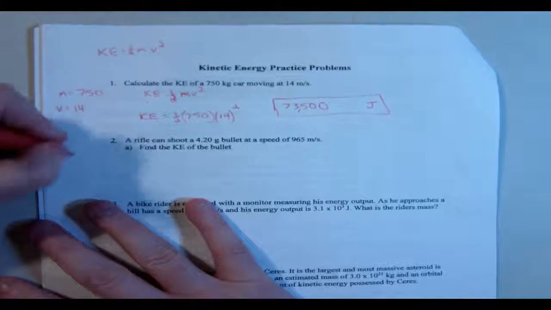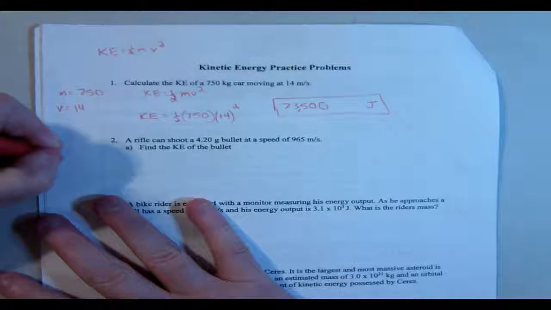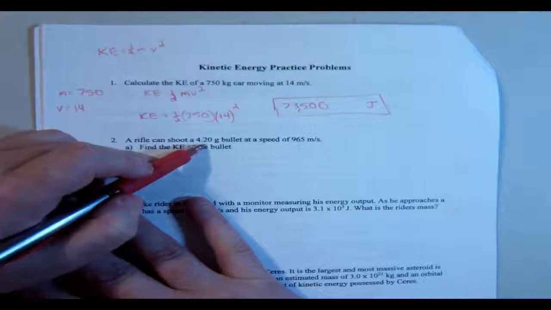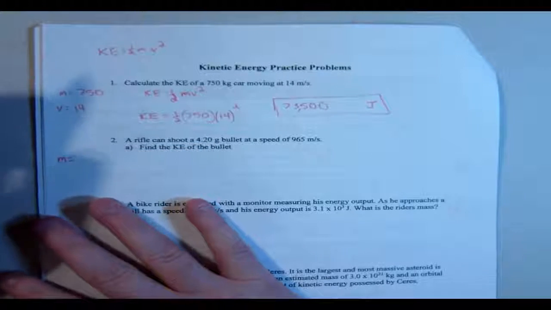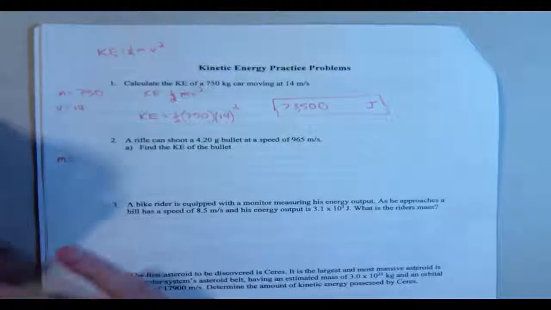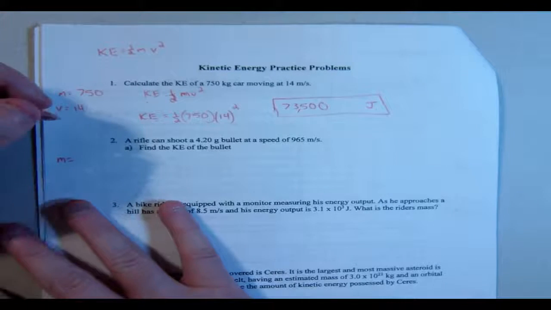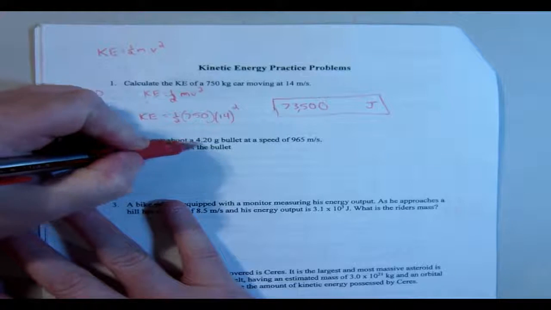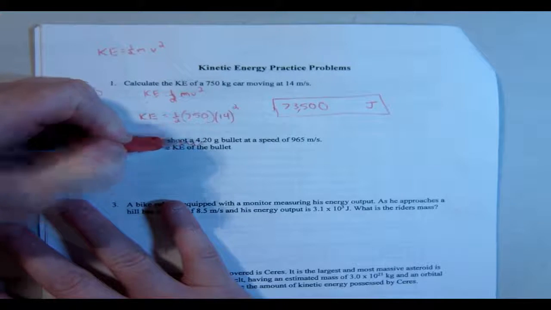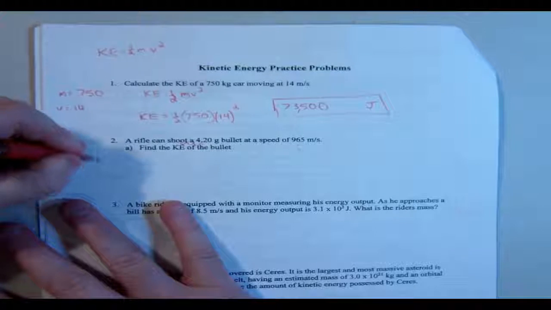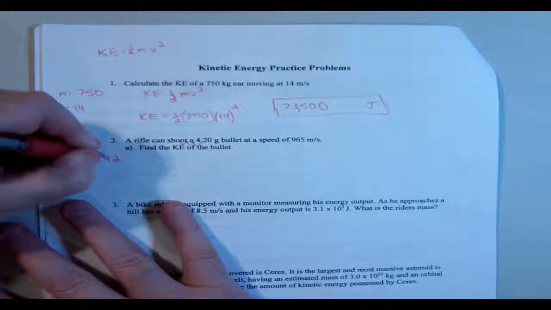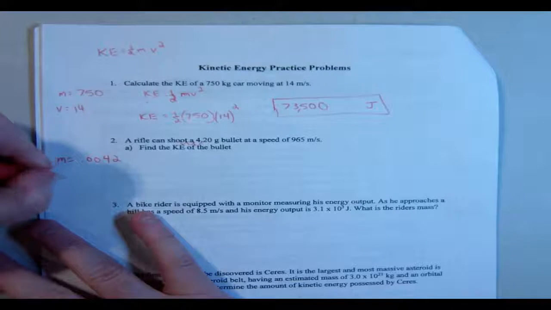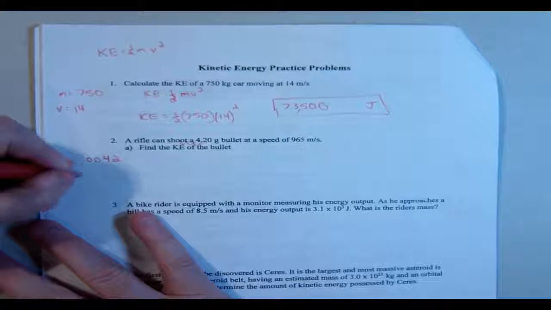So let's do our stuff off to the side. Mass equals, so if we're going grams to kilograms, I believe that is 3 places to the left. Hopefully you guys got that down by now. If you don't, just use your formula chart, plug it in, just check it. So our mass is actually 1, 2, 3, fill it with a 0, fill it with a 0. 0.0042. So we got that. And our velocity is 965.